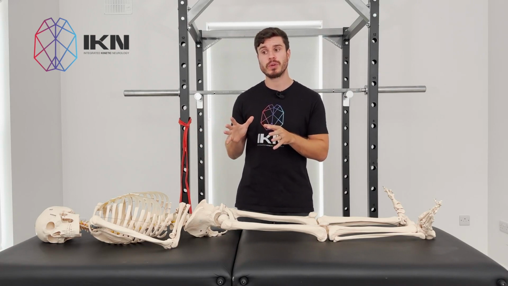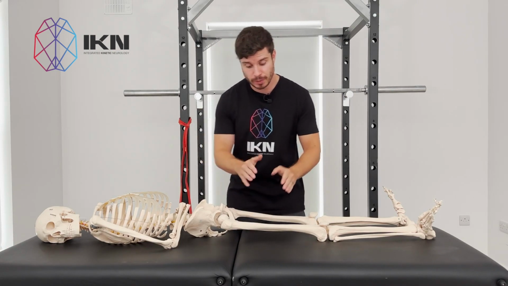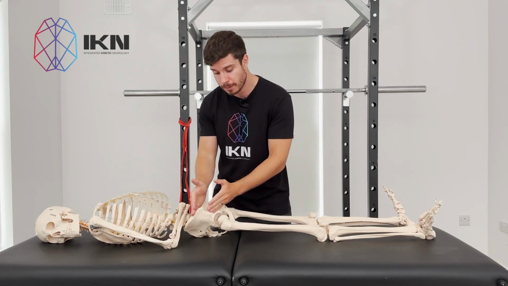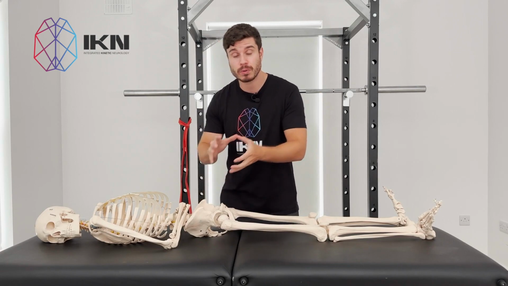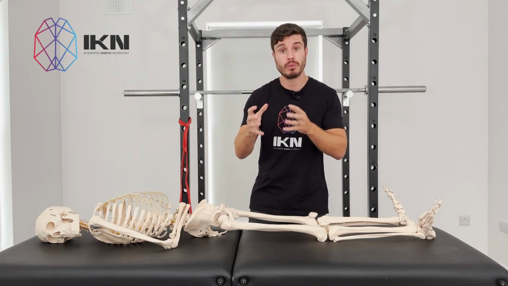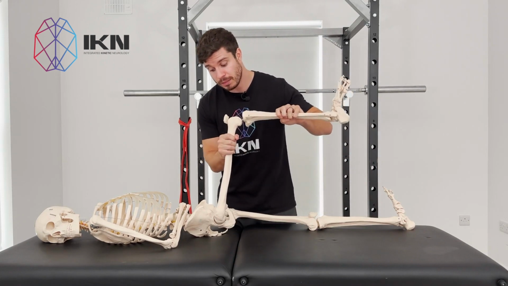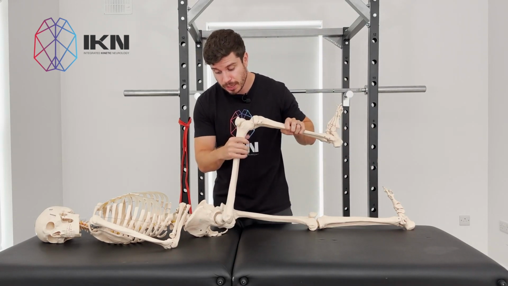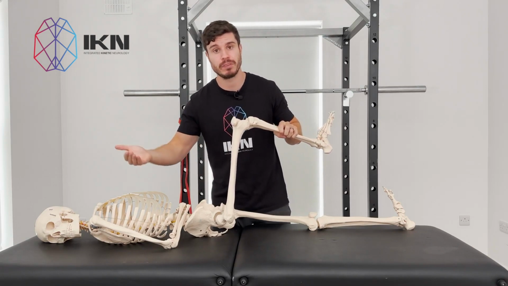Because dissociation really represents the capacity of interacting segments. So let's look at the femur relative to the pelvis here. Can the femur move relative to the pelvis? Can those neighboring segments move relative to each other? Okay, so if we look at the femur, can the femur internally rotate and externally rotate without the pelvis moving with it? Okay, which would represent a lack of dissociation.